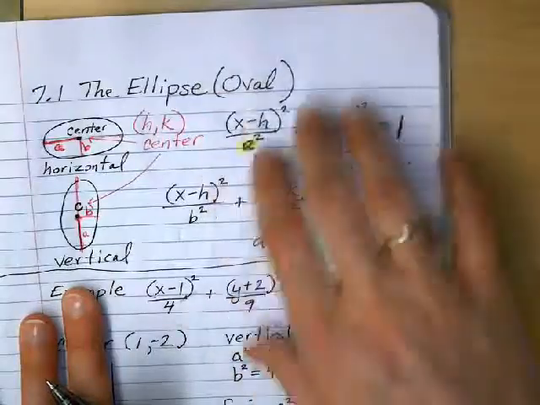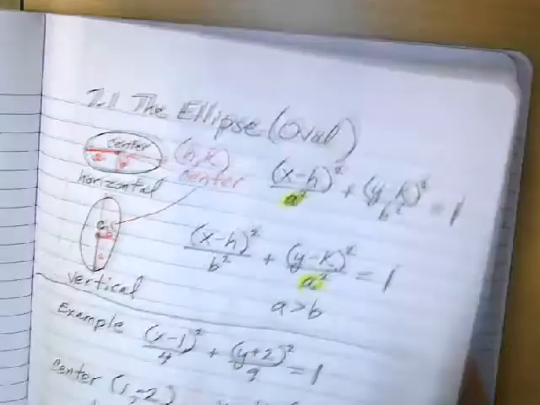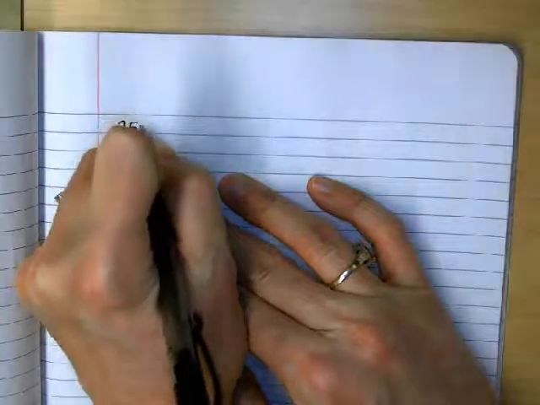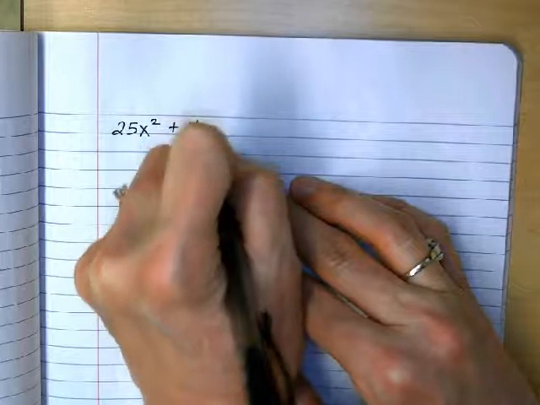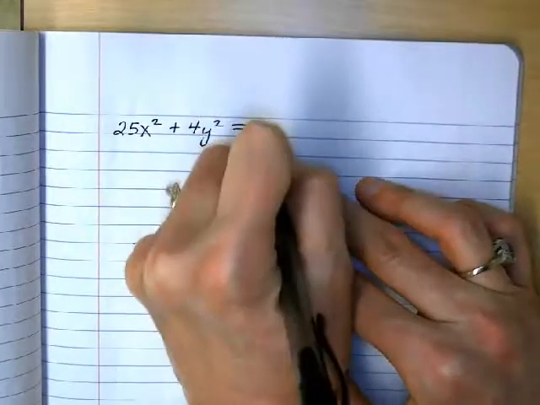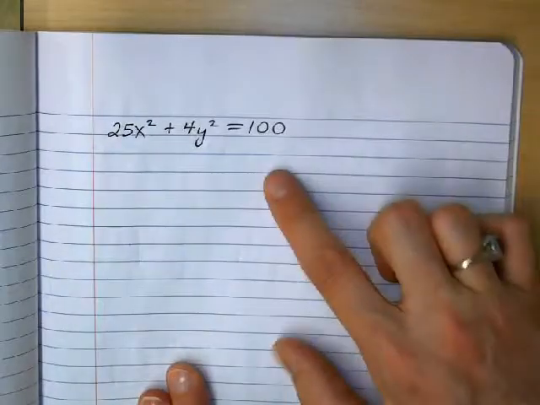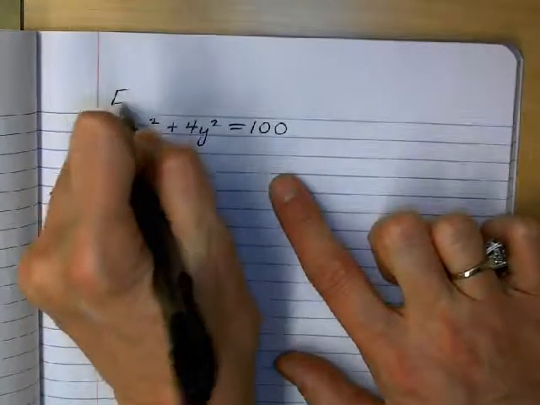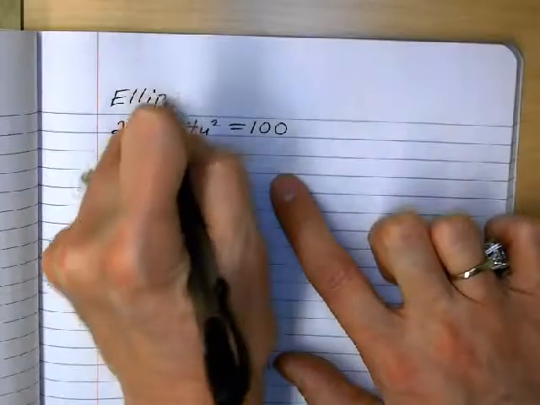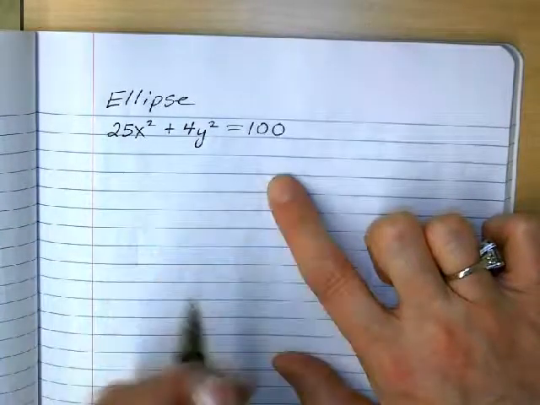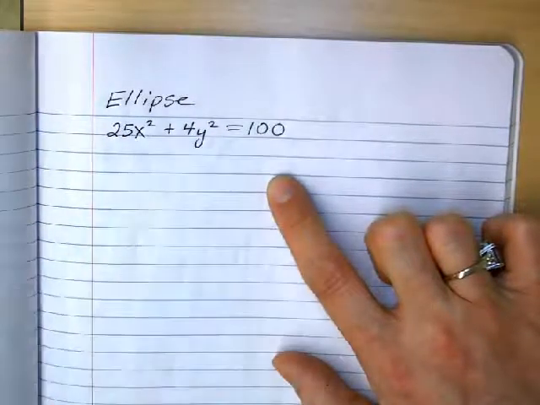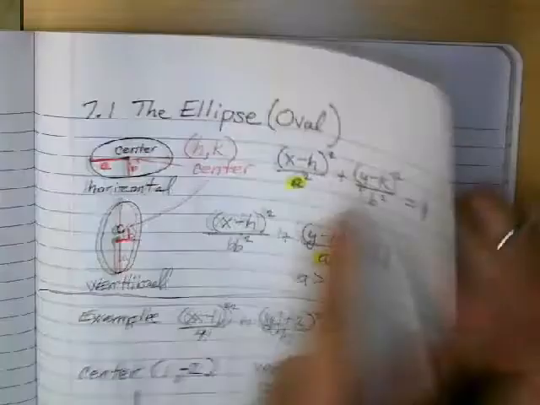And sometimes they give you a problem like 25x squared plus 4y squared equals 100, let's say. This is an ellipse, but it's not in that standard format with these fractions. Like the one we just did had all these fractions.